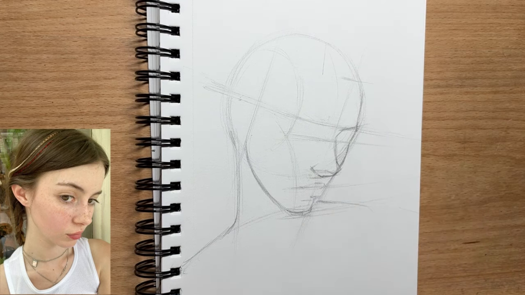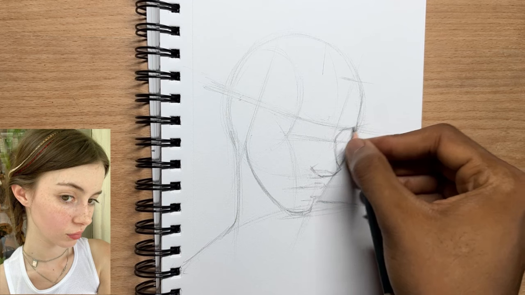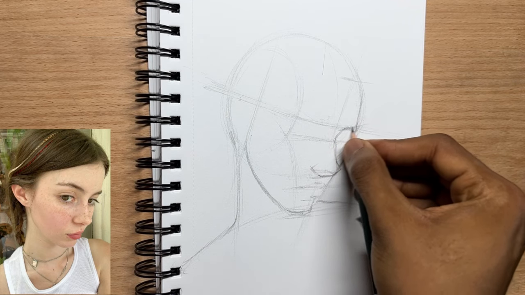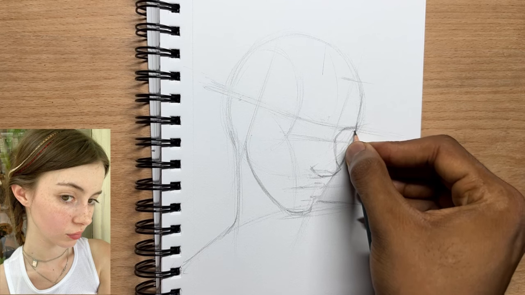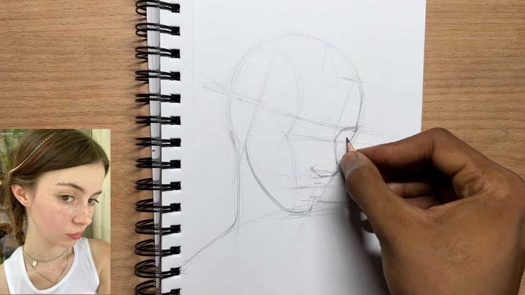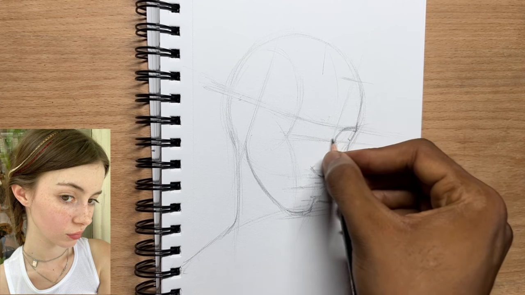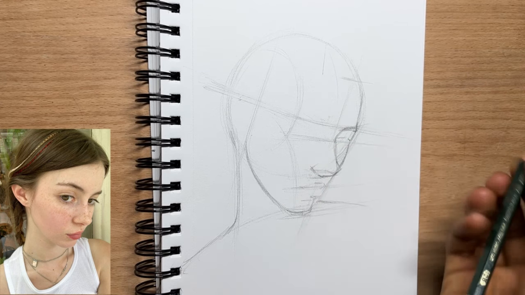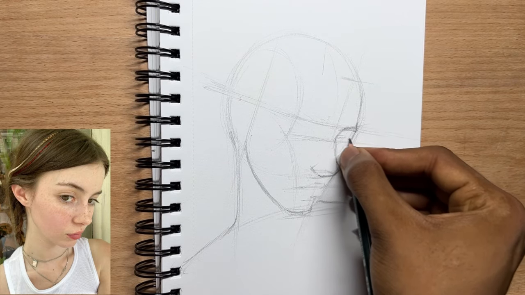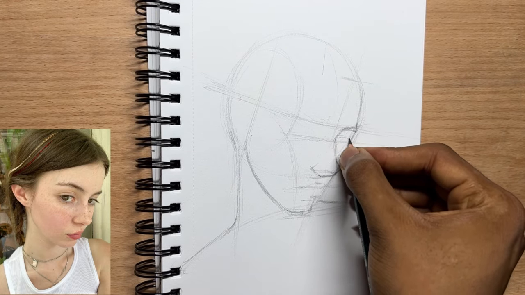We add the details on the eyes. So the eyelids, the eyebrows first. Let's see the eyebrows. Okay, so the eyelid, from this angle there is no specific shape of the eyelid, just use your interpretation and see how you can interpret the shape of the eyelid.